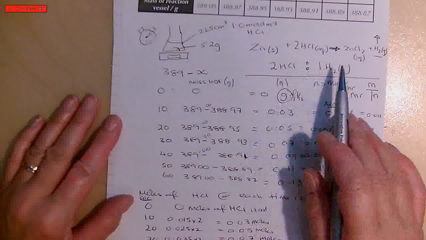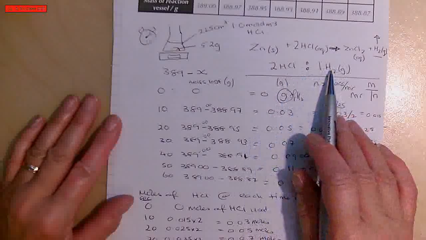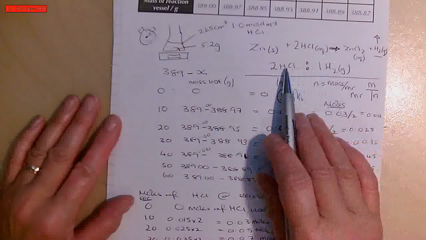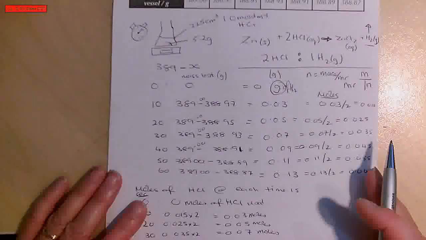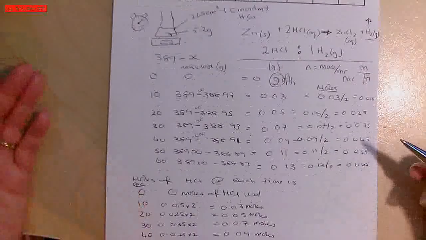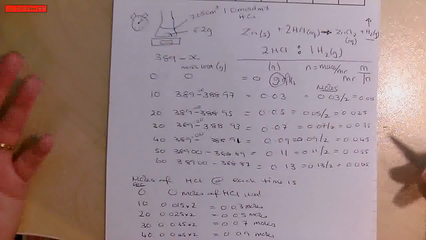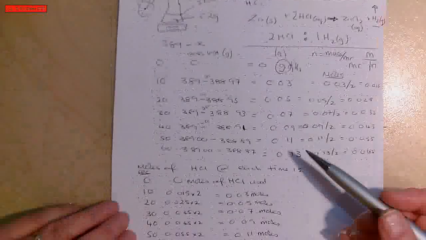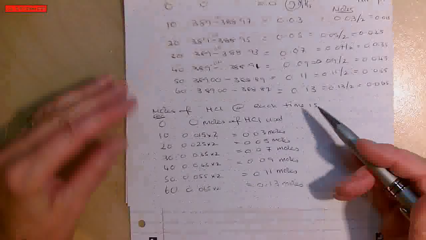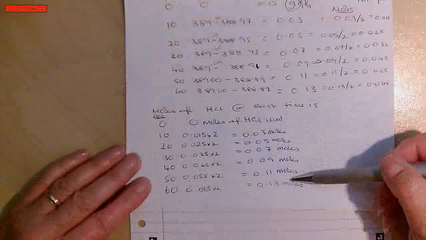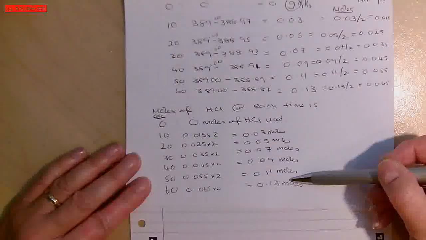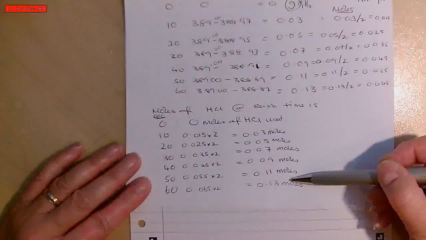From the stoichiometry we know that for every 1 mole of hydrogen lost, that means we've used 2 moles of hydrochloric acid. So we can work out how much hydrochloric acid we've used. So as the time was going along, here's the amount of hydrochloric acid that we have used in moles.